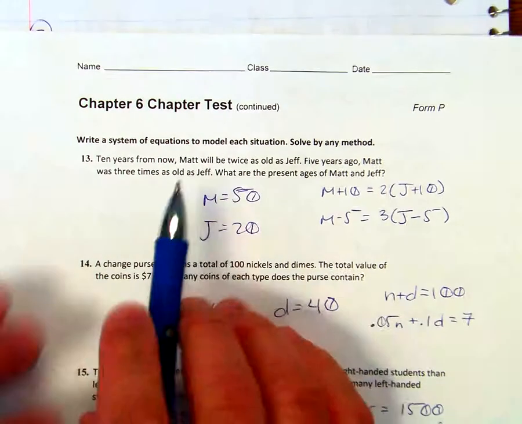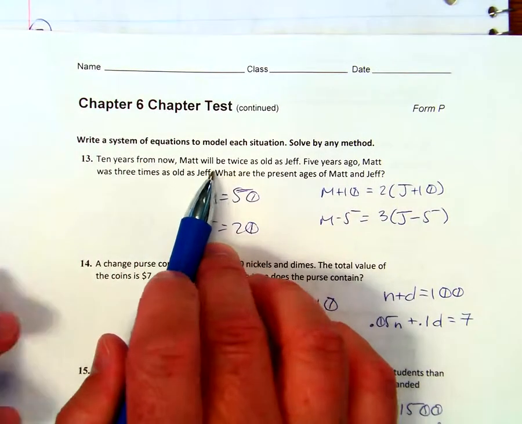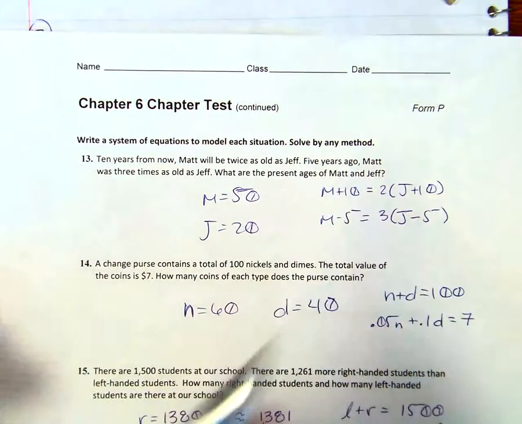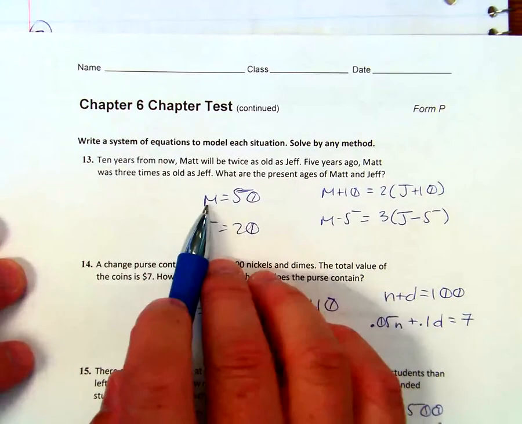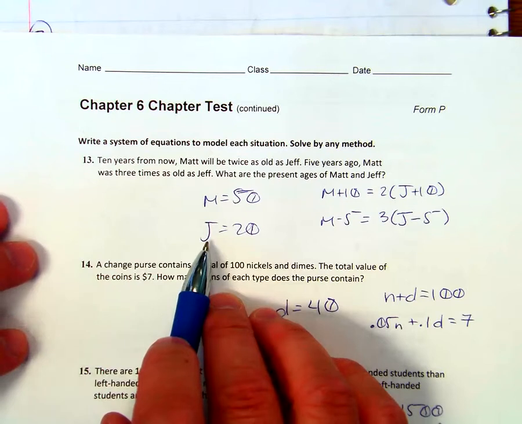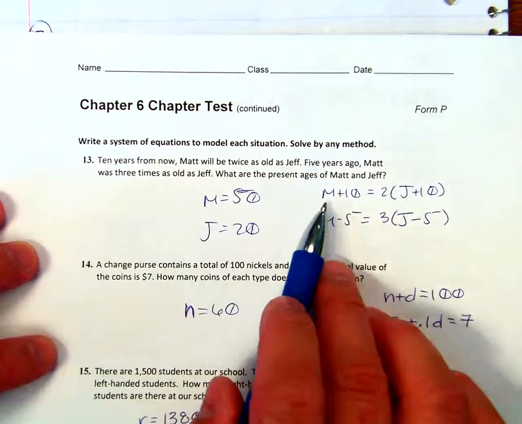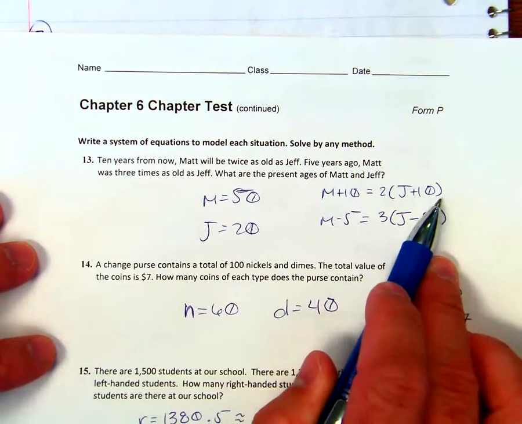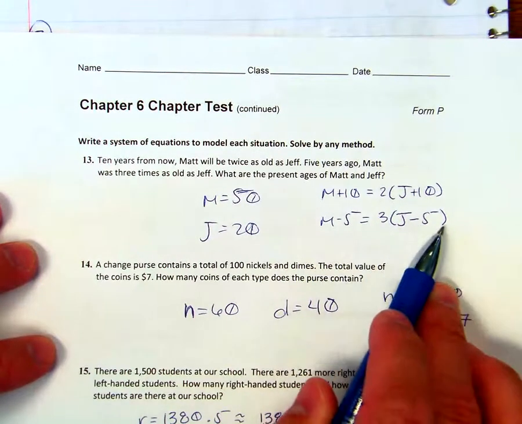For this one, they're talking about two different people, Matt and Jeff, and two different scenarios, 10 years from now and 5 years ago. Most people start by saying we'll use M for Matt and J for Jeff. But what a lot of people do not think about is that 10 years from now, I have Matt plus 10 and Jeff plus 10. 5 years ago, I have Matt minus 5 and Jeff minus 5.